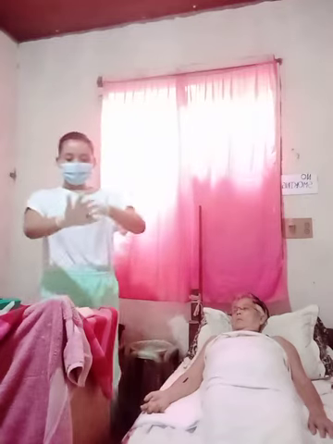Do not touch the contaminated area of the body, only touch the sterile side.